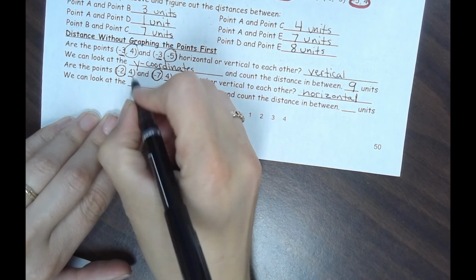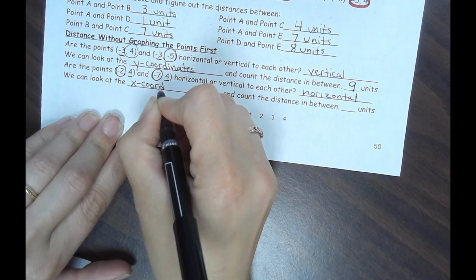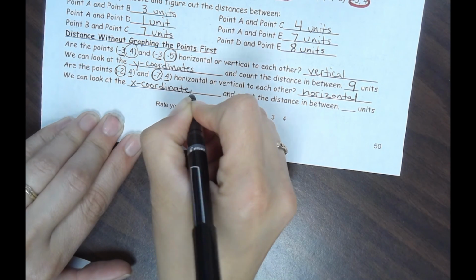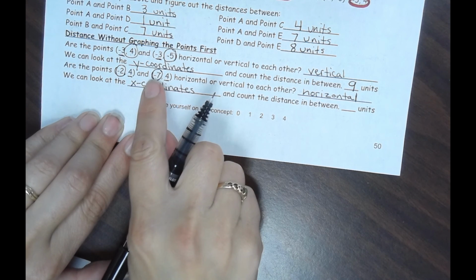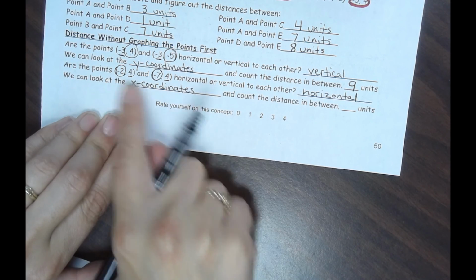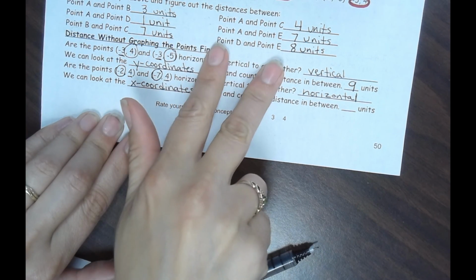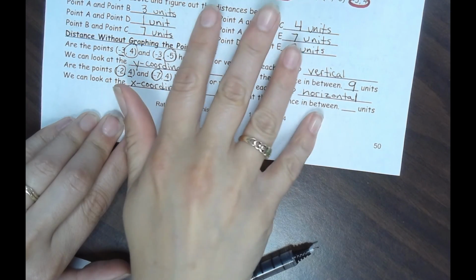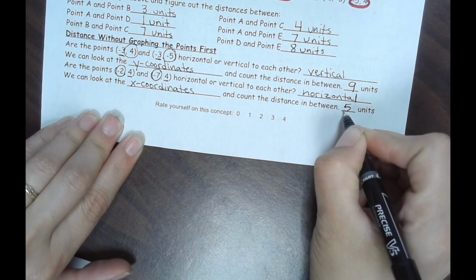So we can look at the x-coordinates, because they're the ones that are different, and know how far apart they are. So to go from -2 to -7, I can count down, or I can count from -7 up to -2. So -7, -6, -5, -4, -3, -2. That's a distance of 5 units.